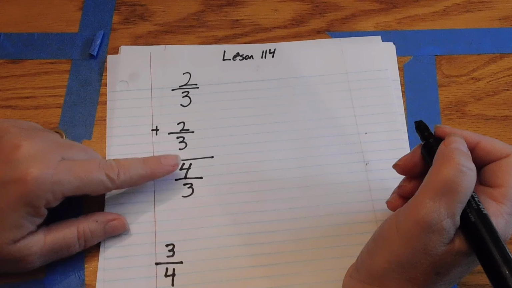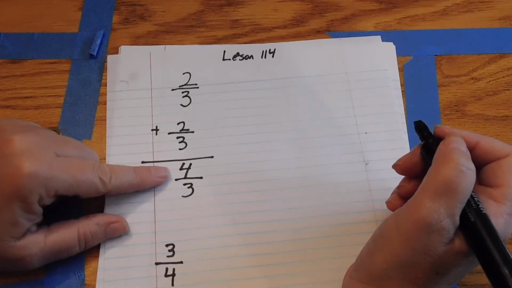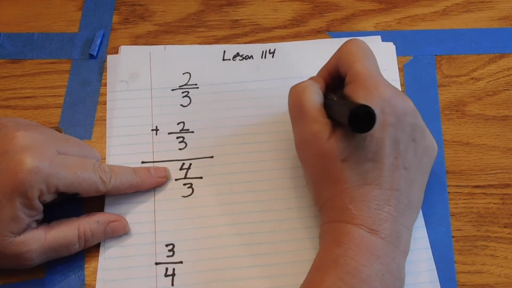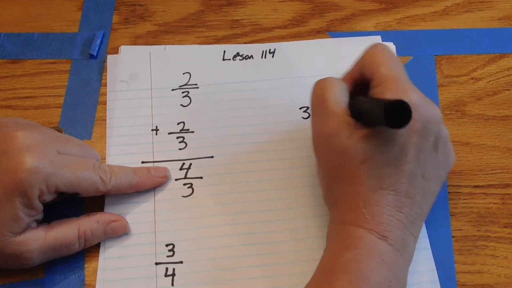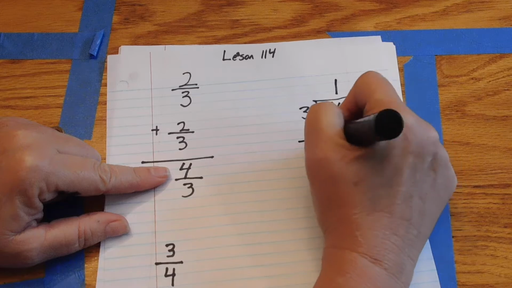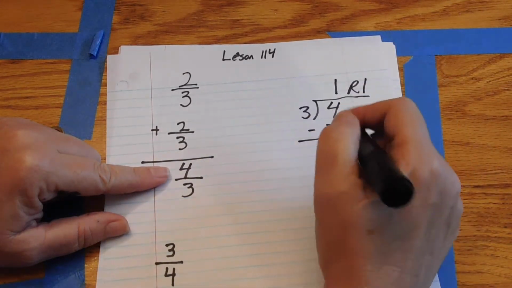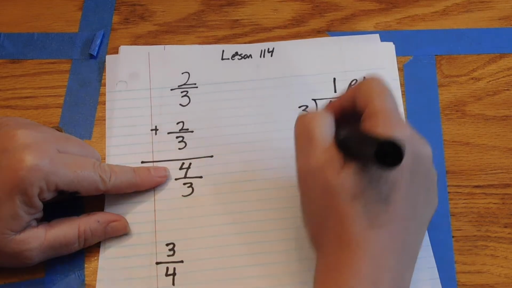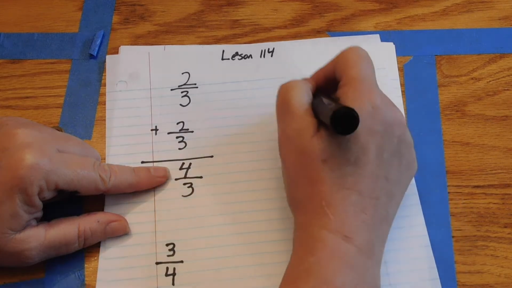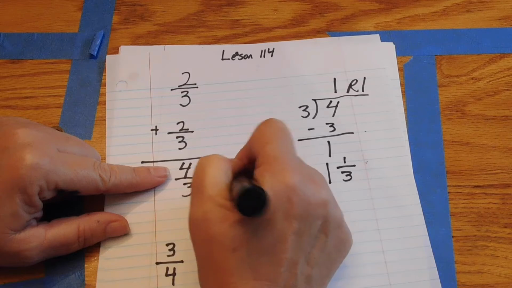Now, since the 4 is bigger than the 3, we talked about this a few weeks ago. That's called an improper fraction, and we have to divide. And if you can do this in your head, great, but if not, it's okay to write it. 4 divided by 3, it goes in one time. 1 times 3 is 3. Remainder 1, and so it's 1 remainder 1. So the answer when we do this is going to be 1 is going to be the whole number. The remainder becomes the numerator, and what we divided by becomes the denominator. So 4/3 equals 1 1/3.